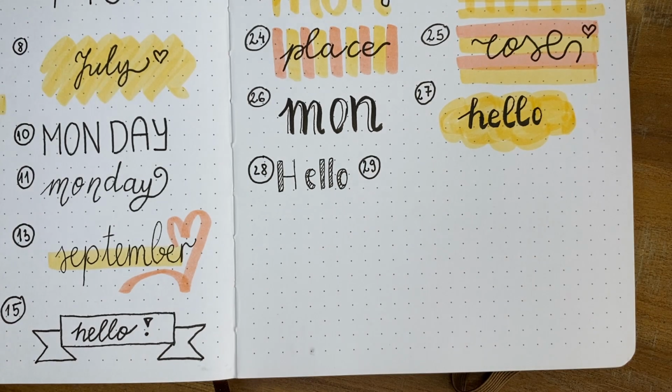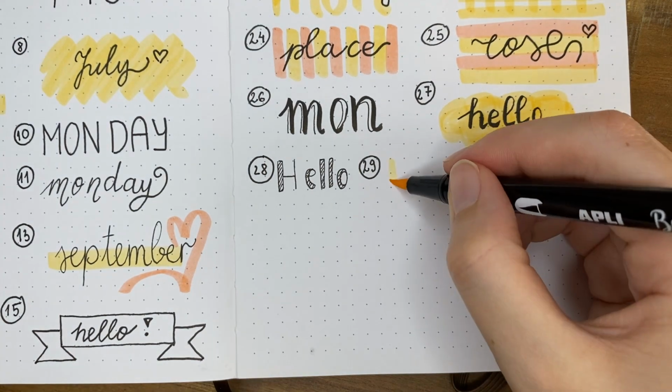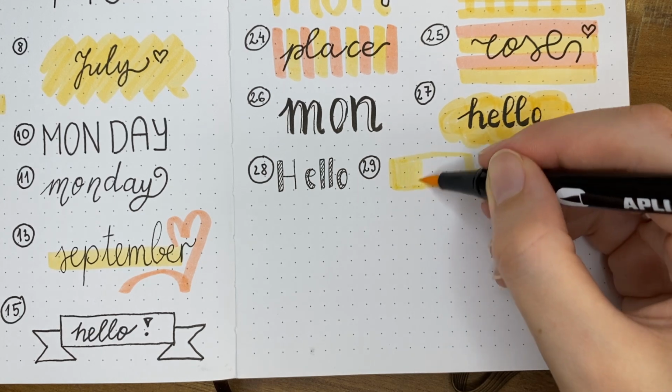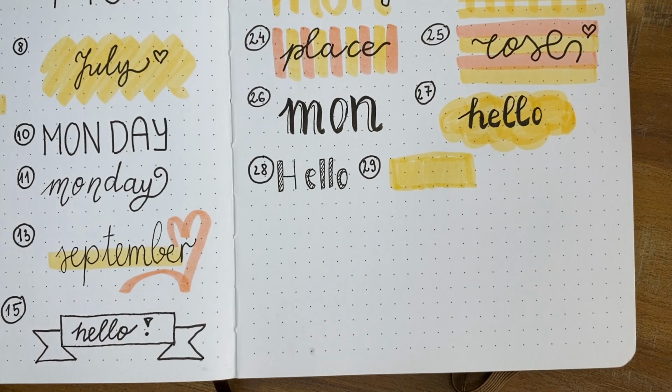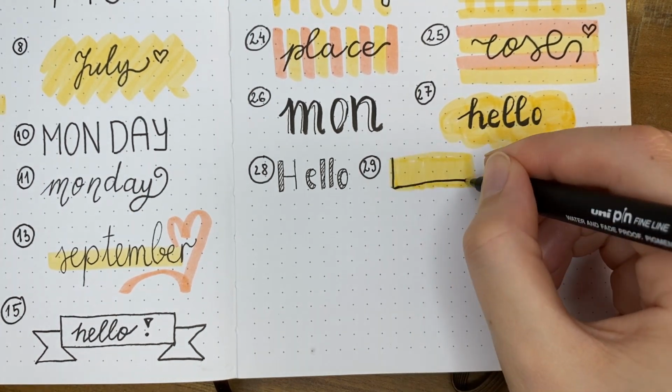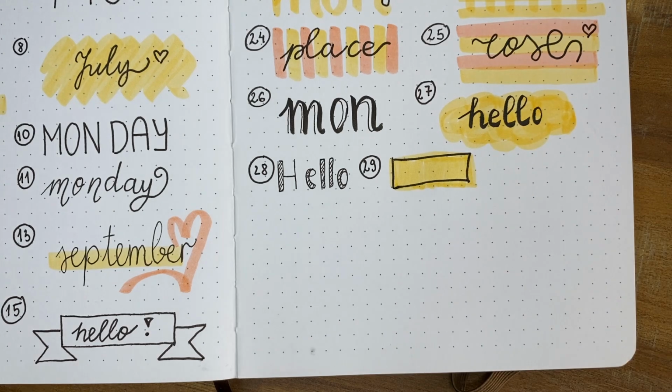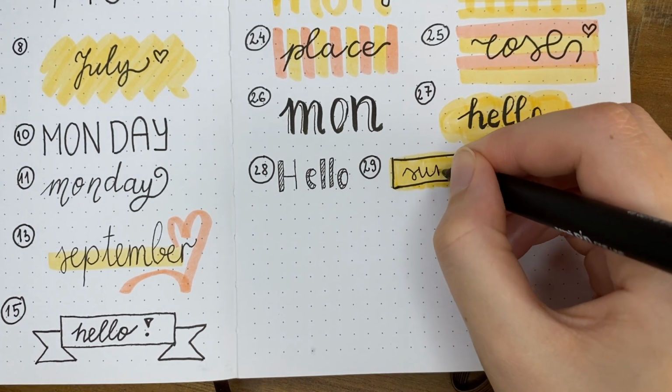The next one is going to be really simple. You will just fill in a square or a rectangle or whatever shape you want and just go over it with a point liner and write the title inside of the shape just created.